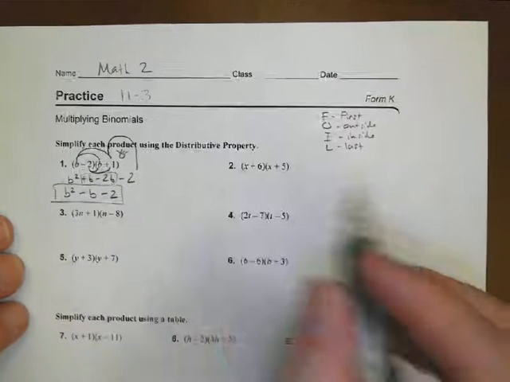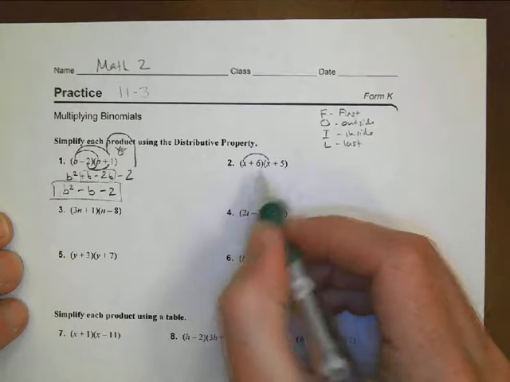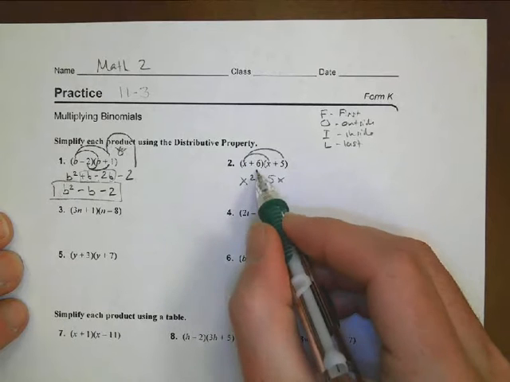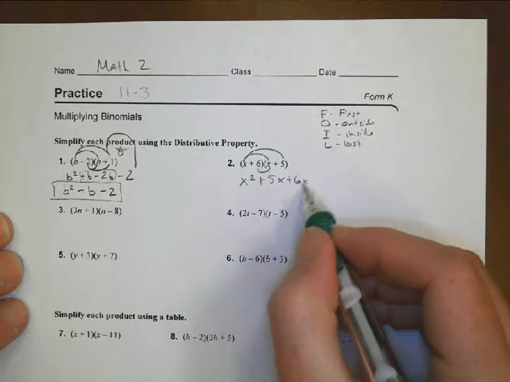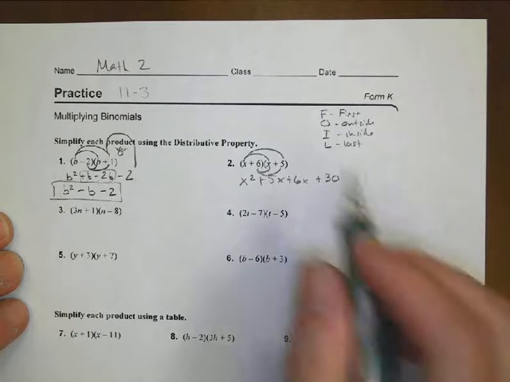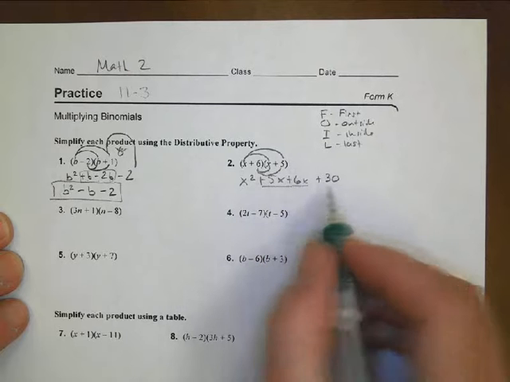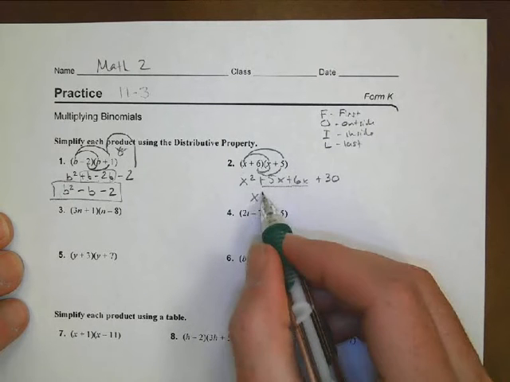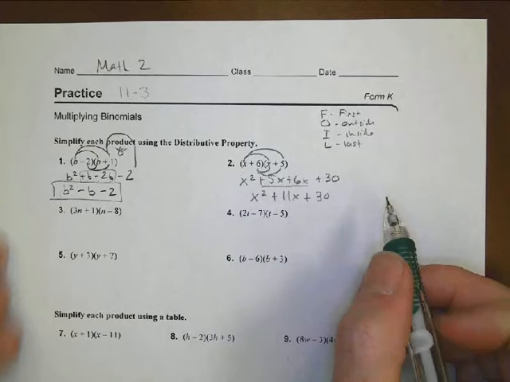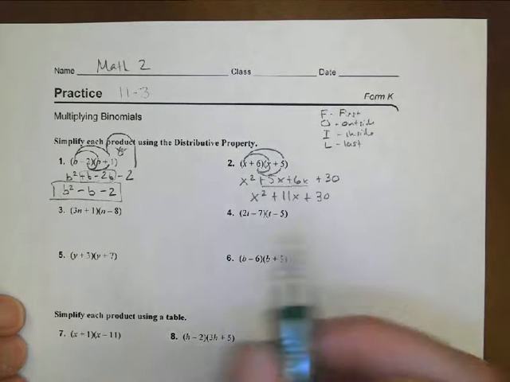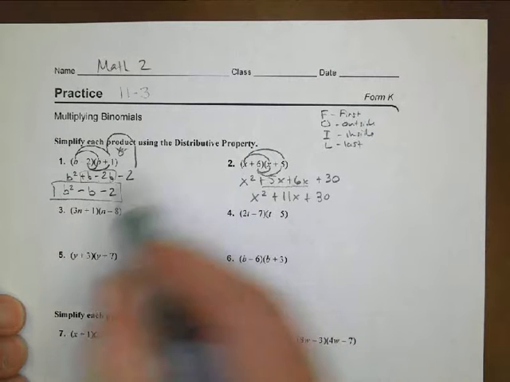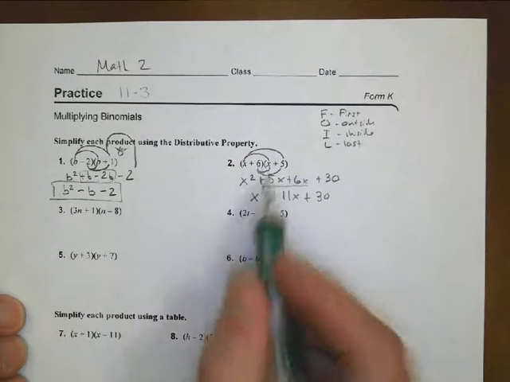Number 2, same idea. I'm going to do x times x for x squared, x times 5 for a 5x, 6 times x for a 6x, and 6 times 5 for a plus 30. I'm going to combine my middle terms because they're the same, 5x plus 6x, and I'm left with x squared plus 11x plus 30 for my solution there. Now again, your teacher might have shown you some different ways of doing that, but that's one way of using the distributive property to multiply out those two terms.